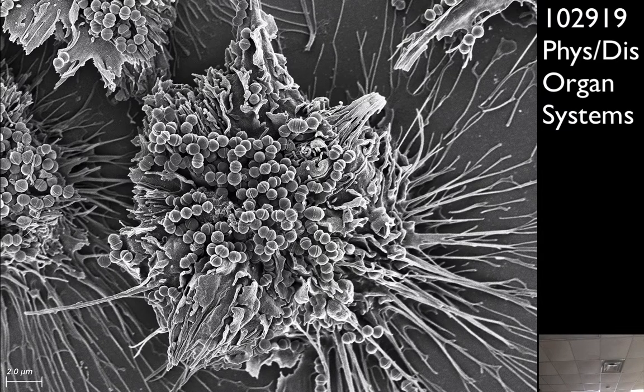But this bigger, crazy thing that you see here, this creature from outer space, that is what's called a macrophage. It's a white blood cell, and it is attacking these bacteria. These little filaments that are coming off of it are its arms, and it's constantly moving and reaching out with these arms.